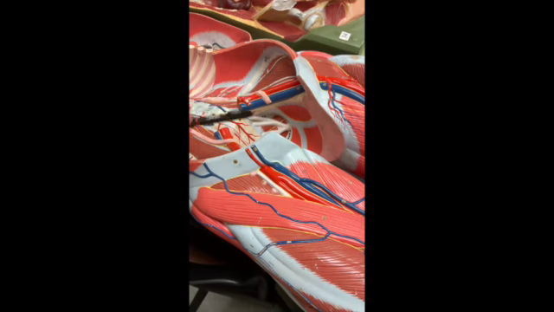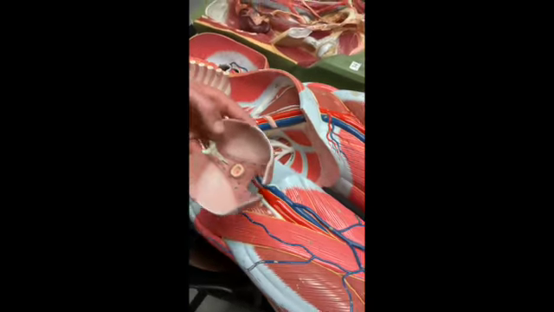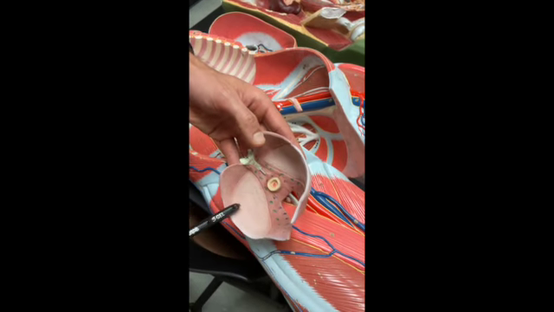Okay. And we can also see it right there as well. So there's the coccygeus. Now, the next one that's associated with the coccyx and the ilium, right here, is the iliococcygeus.